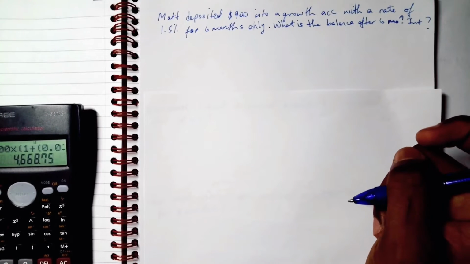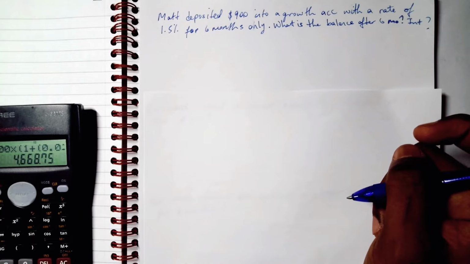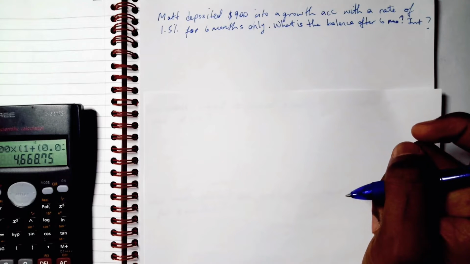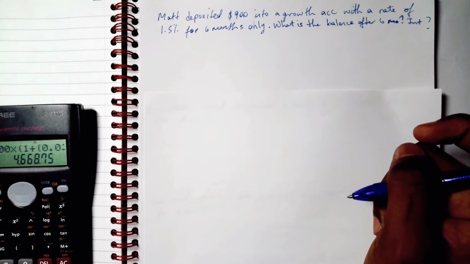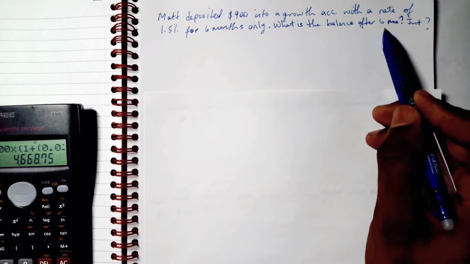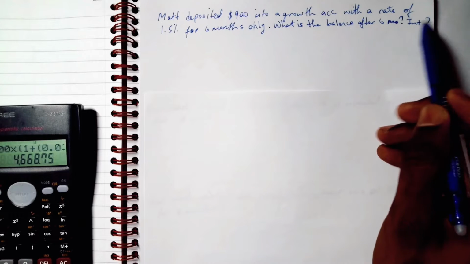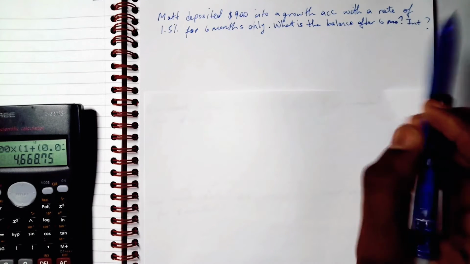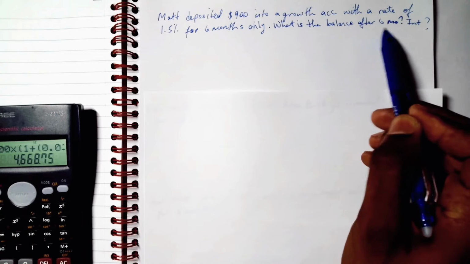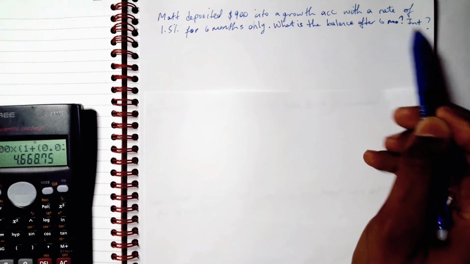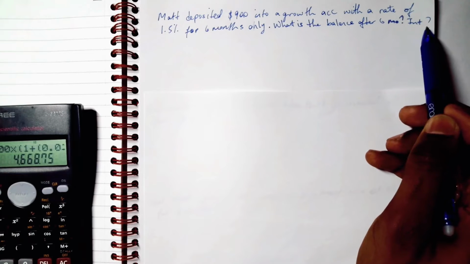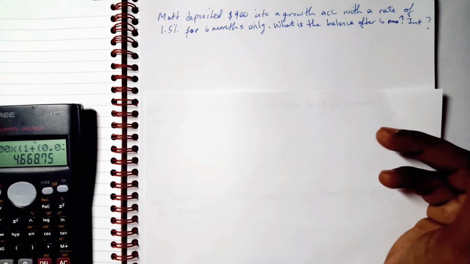Matt deposited $900 into a growth account with an interest rate of 1.5% for 6 months only. So he deposited $900 into a growth account for 6 months only. What is the balance after 6 months? This is months. This is interest. So it's asking us, what is the balance after 6 months? That's one question. What's the interest? This INT here is interest.